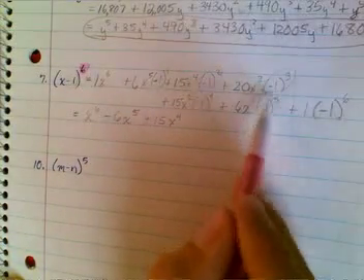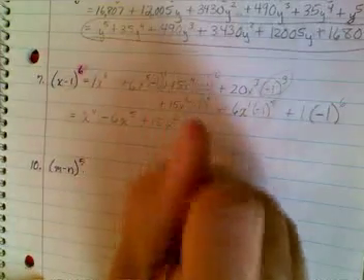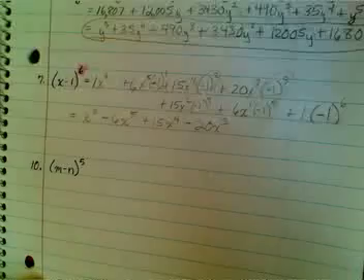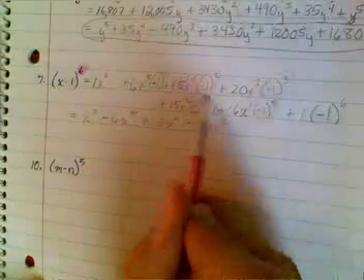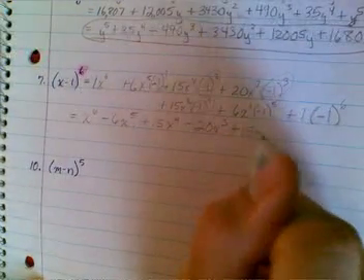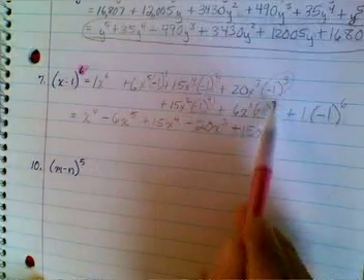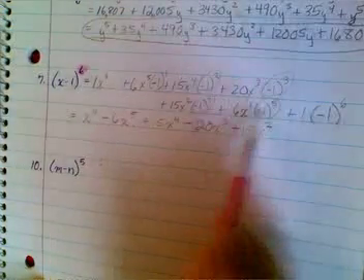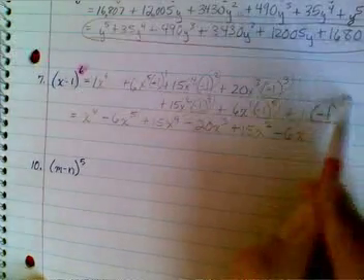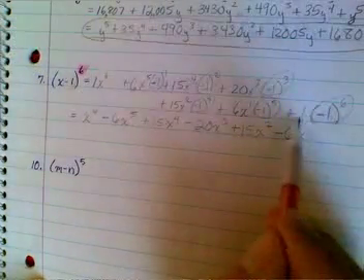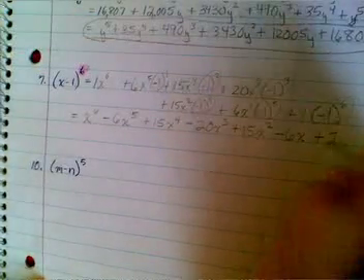Negative to the 3rd gives you a negative, so -20x to the 3rd. -1 to the 4th gives you a positive, so positive 15x squared. -1 to the 5th, -6x. And -1 to the 6th gives you +1. And that is actually your final answer.